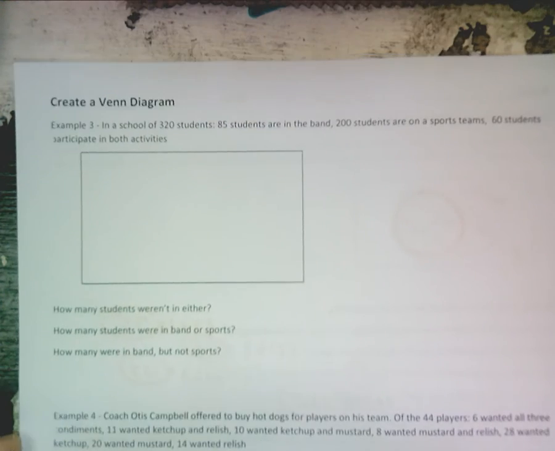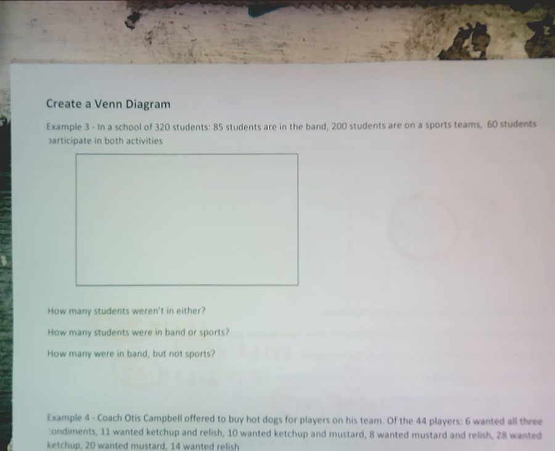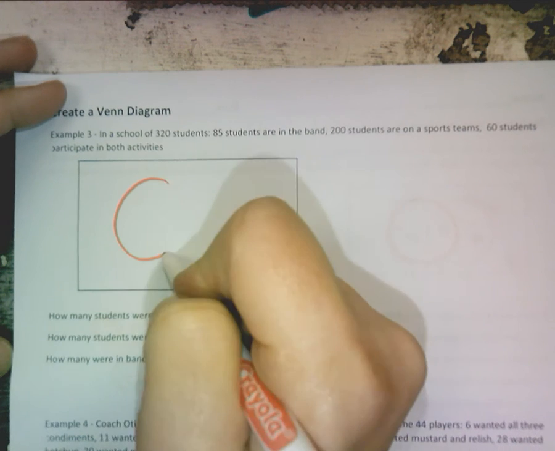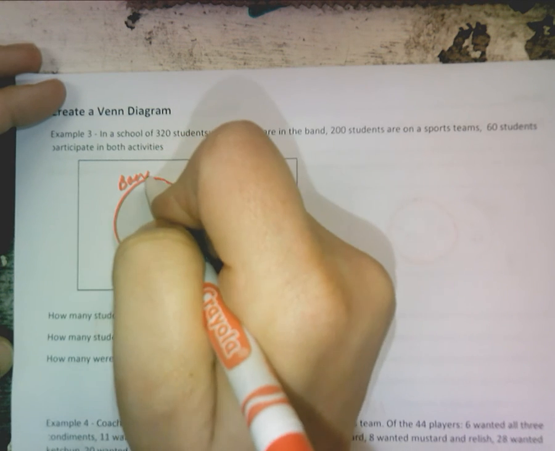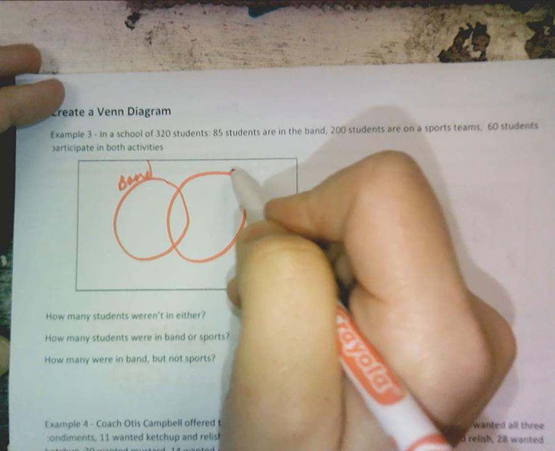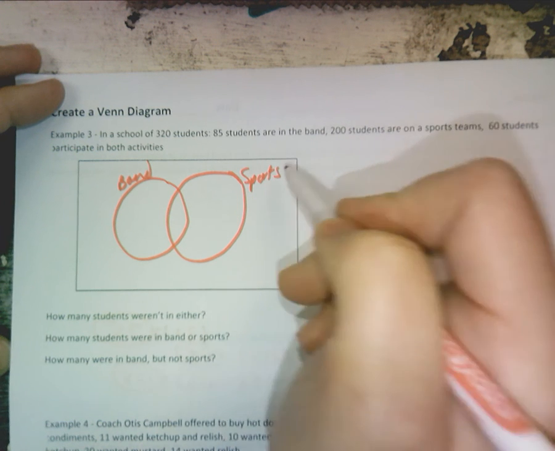All right, now we're going to draw them. In a school of 325 students, 85 students are in the band, 200 are on a sports team, 60 participate in both. So when you're doing a Venn diagram, you want to know if it's a 2 Venn diagram or a 3 Venn diagram. This one's 2 because you have students that are in the band meshing with students that are in sports.